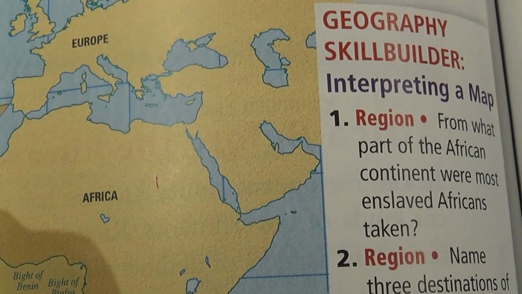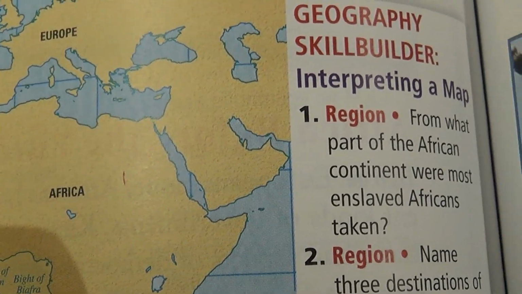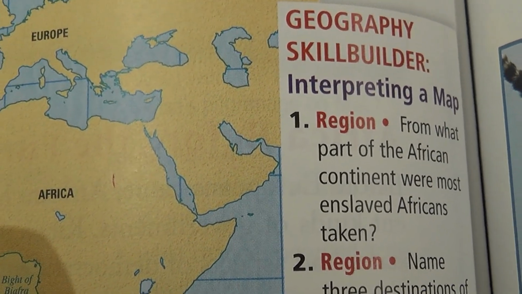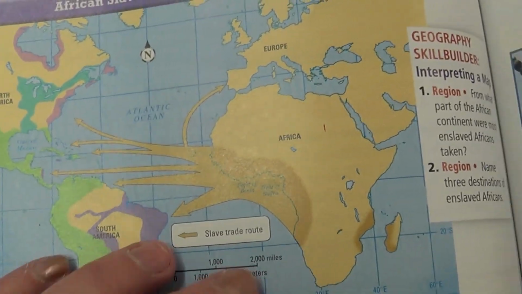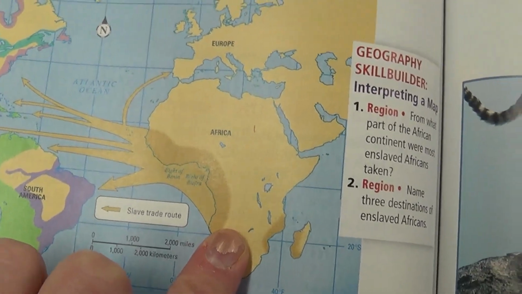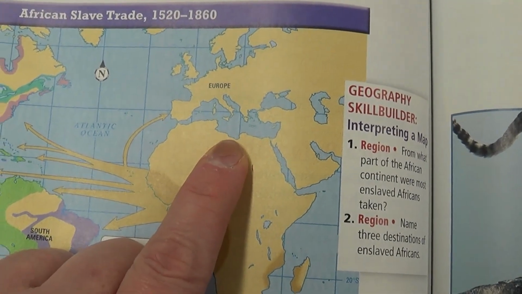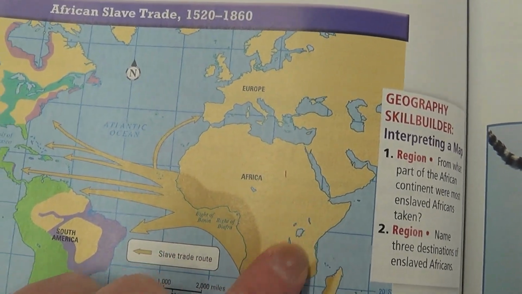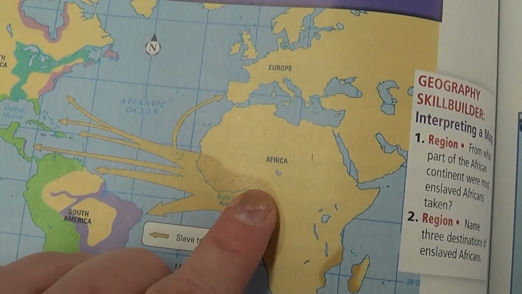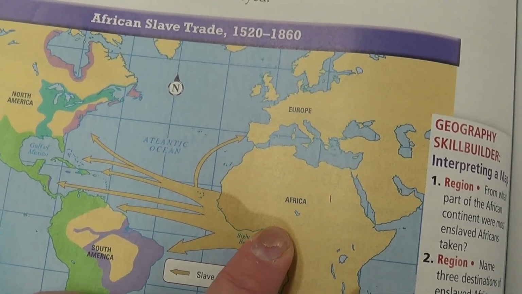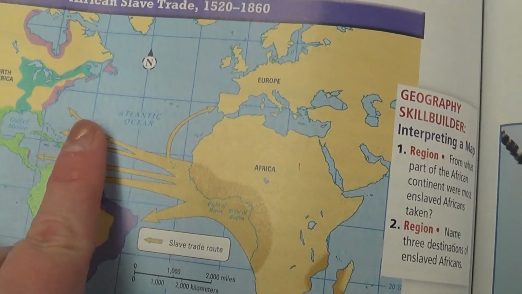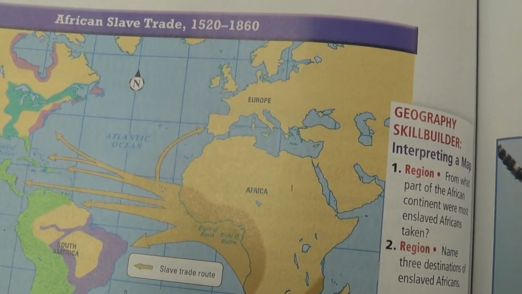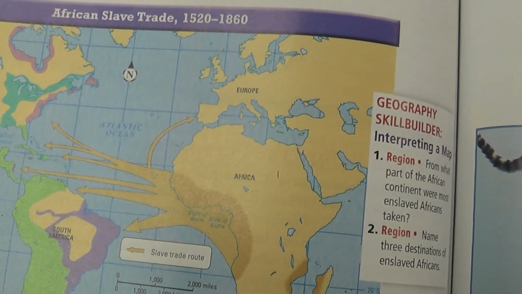So first question was, from what part of the African continent were most enslaved Africans taken? So we know that we're looking at the African continent, and we want to know if they were taken mostly from the north, the east, the south, or the west. And because all these brown arrows are coming from the west to other places, we know that west is the best answer. So the western part of Africa.